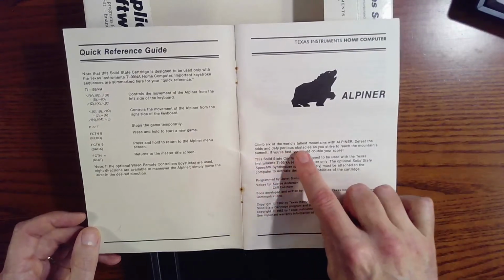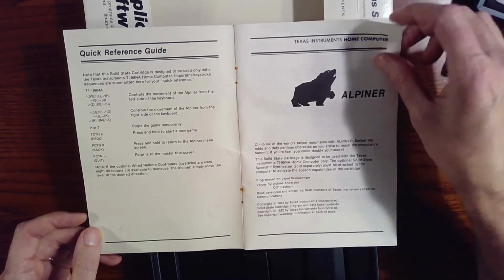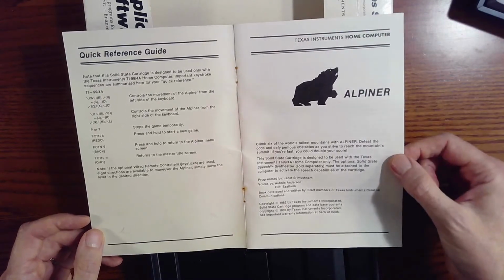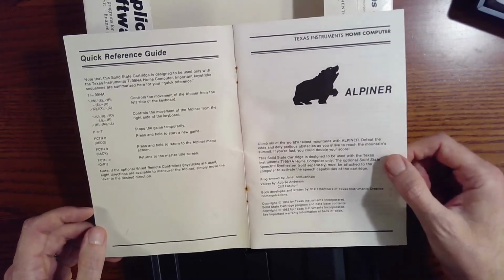Alpiner. Climb 6 of the world's tallest mountains with Alpiner. Defeat the odds and defy perilous obstacles as you strive to reach the mountain's summit. If you are fast, you could double your score.